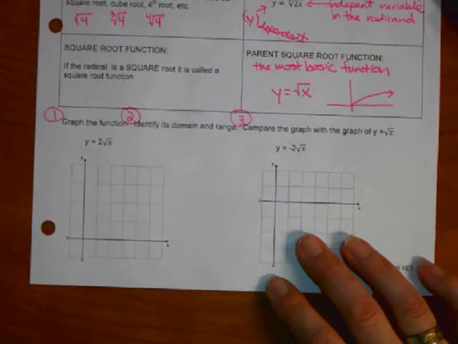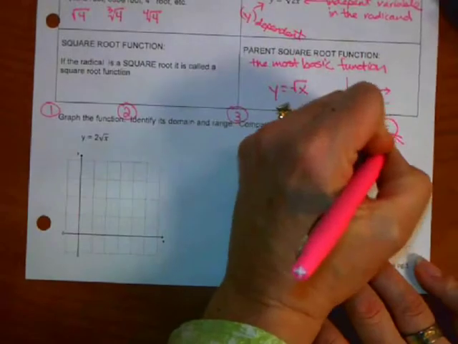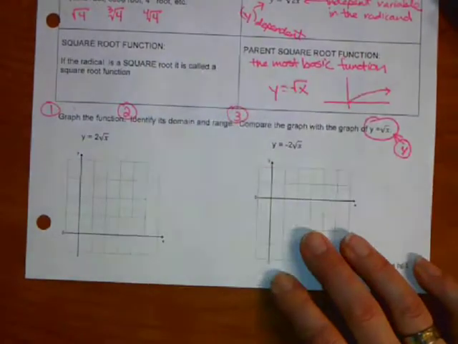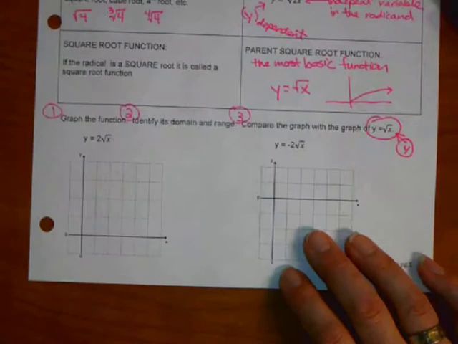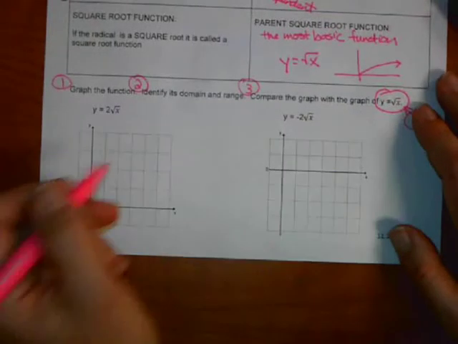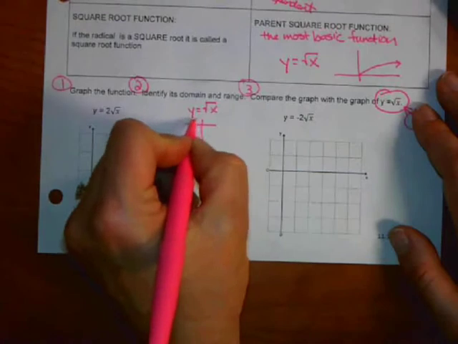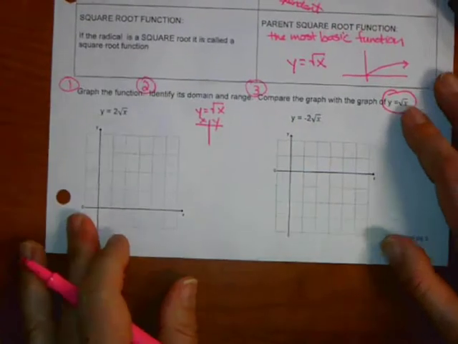Okay, so we have to do 3 things. Actually 4. I want to draw that too. That's number 4. I always want to draw that, so I can compare it. So actually, let's start with number 4. We're only going to do this once. We're going to make a little table of values for the parent function.